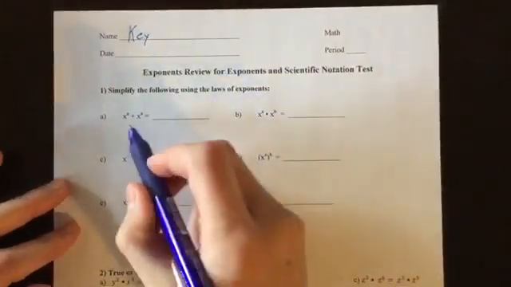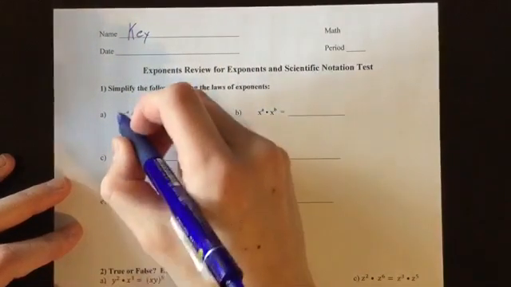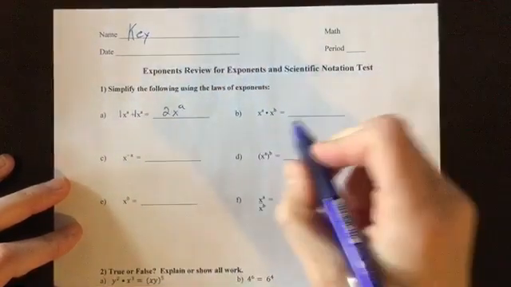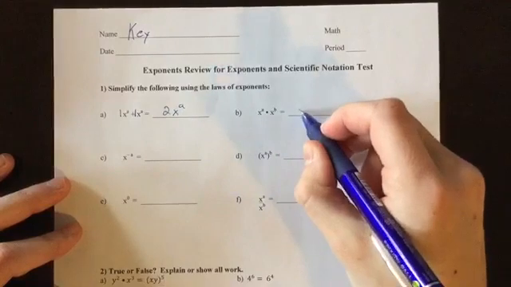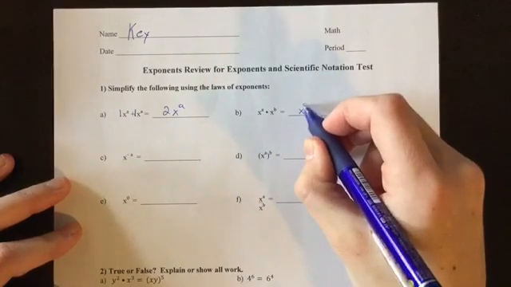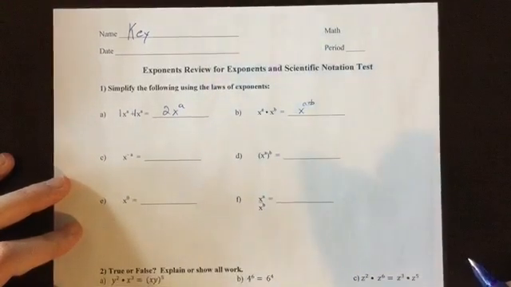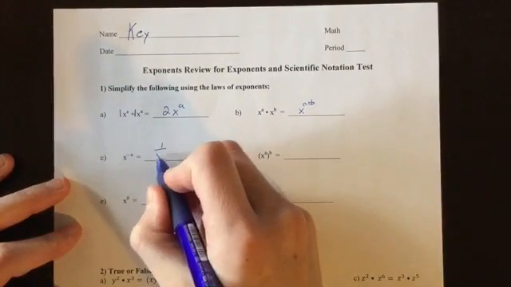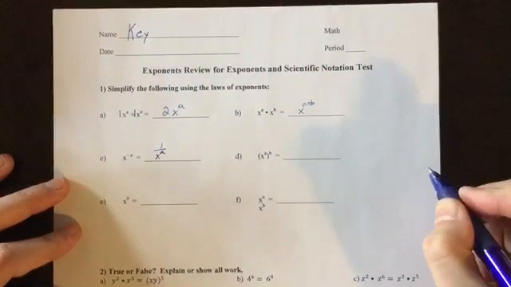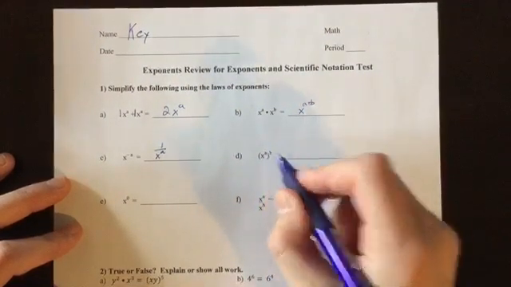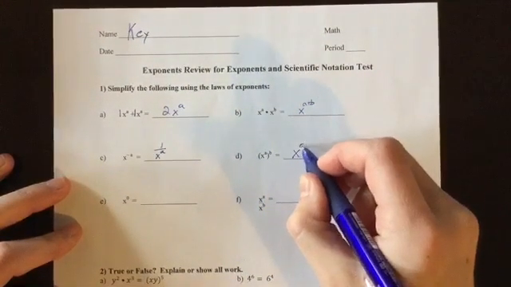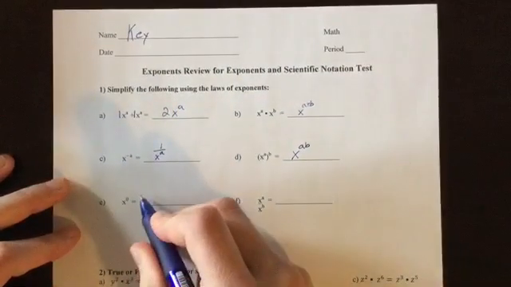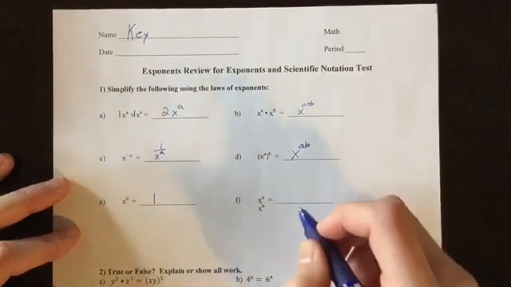So just going over our rules, x to the a plus x to the a both have an exponent of 1, so that's going to be 2x to the a. X to the a times x to the b, multiplying with same bases, keep the base, add your exponents, so x to the a plus b. X to the negative a, have to make that positive, so we do 1 over x to the a. X to the a times b, that power to a power, keep the base, multiply your exponent, so x to the ab power. X to the 0 power is 1.